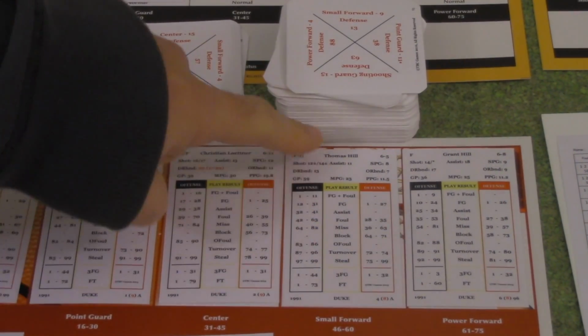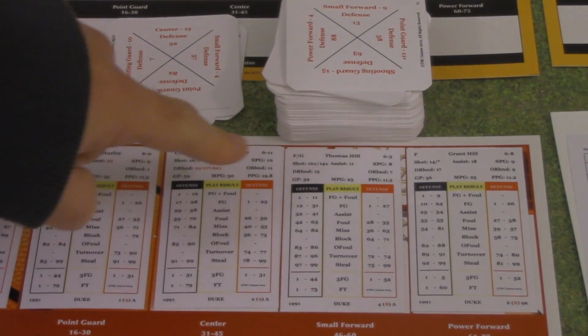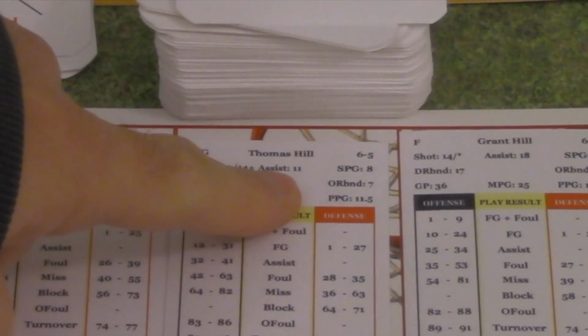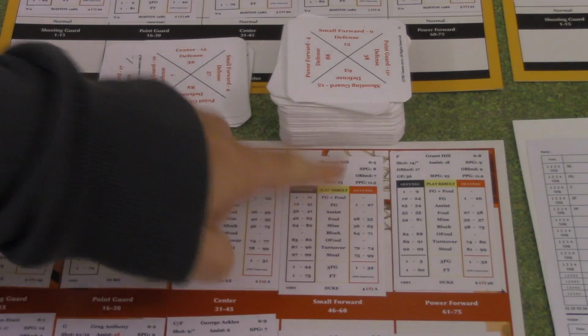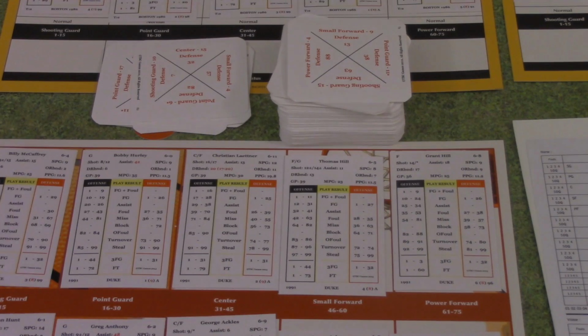However, if it refers to another position, which in this case it says the small forward, so we look at the small forward for Duke right now, which is Thomas Hill. We see that his assist rating is an 11, and this is saying small forward 9, so his assist rating is higher than that number, so then Thomas Hill would get credited with an assist.